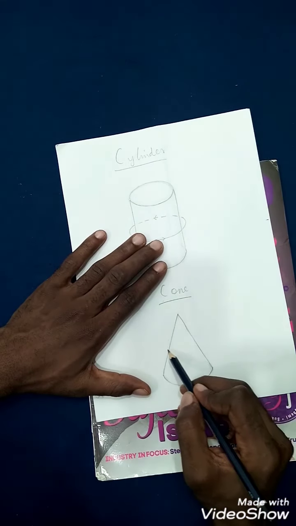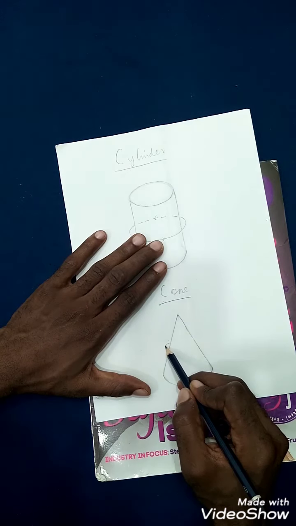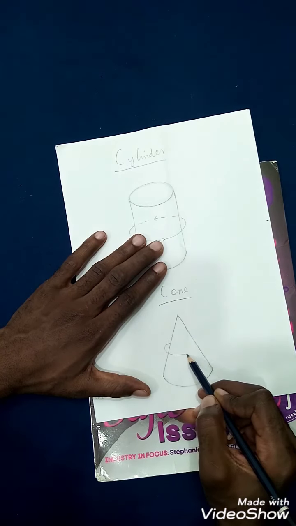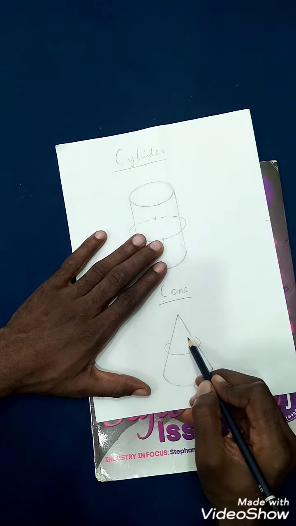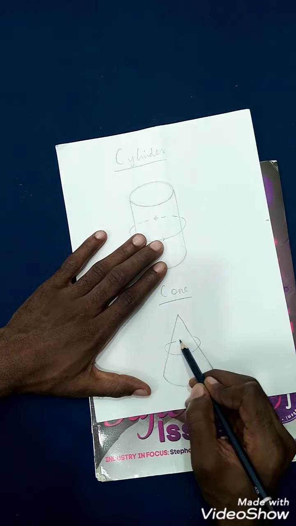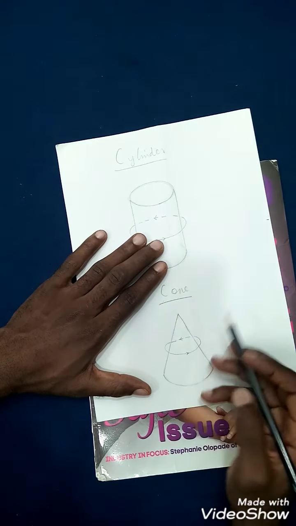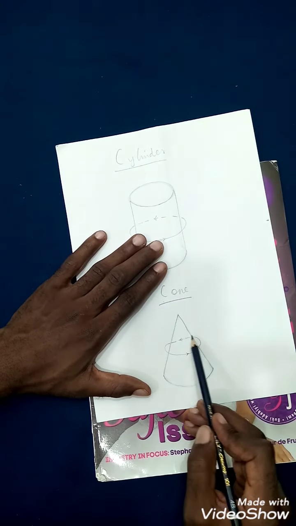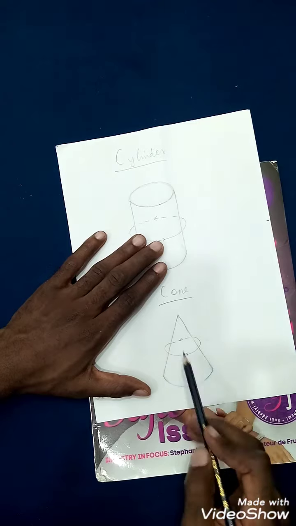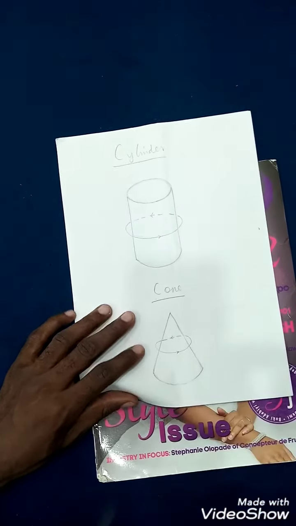The cone is a rounded shape. That means it goes round. Okay, broken line signifies the part of the cone that we're not seeing, so it goes round. Like the ellipse goes round.